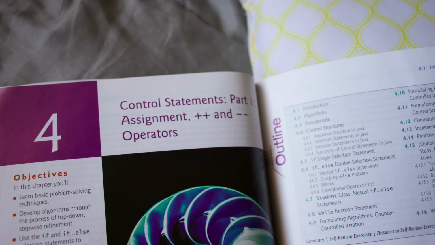Initialize passes to 0, initialize failures to 0, initialize student counter to 1. Notice that only the counters are initialized at the start of the algorithm. The pseudocode statement, input the 10 exam results and count passes and failures, requires a loop that successively inputs the result of each exam. We know in advance that there are precisely 10 exam results, so counter-controlled looping is appropriate. Inside the loop, i.e.